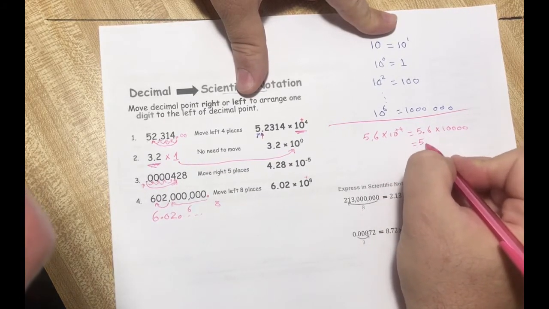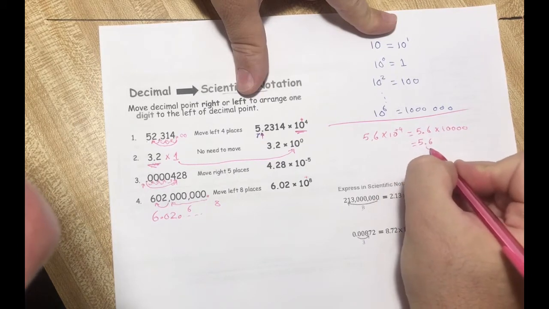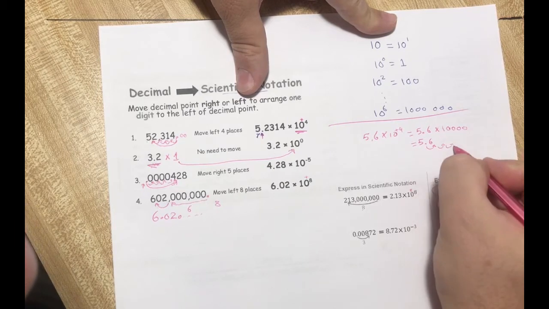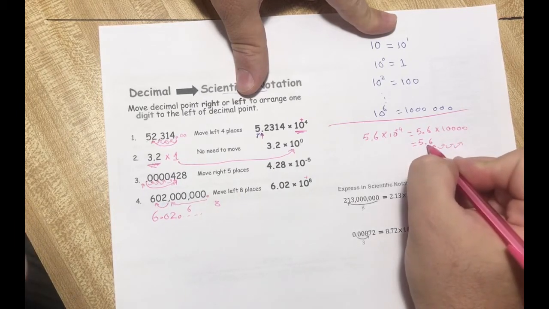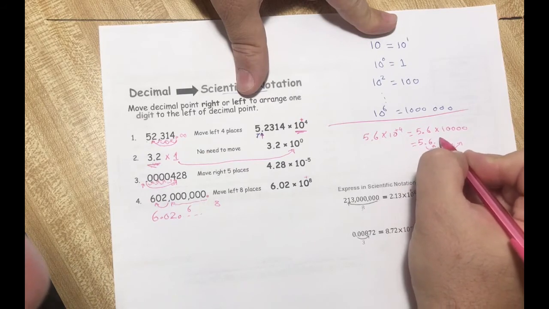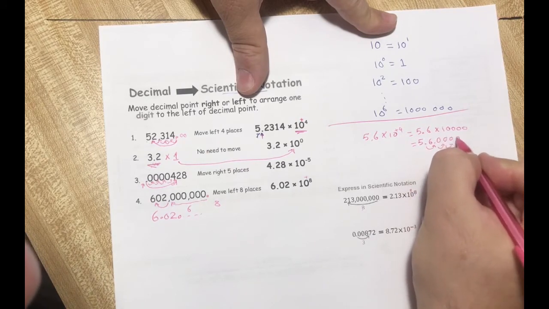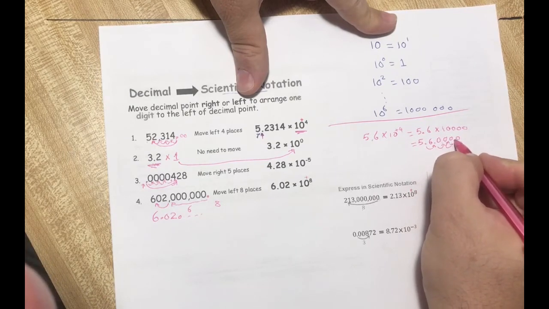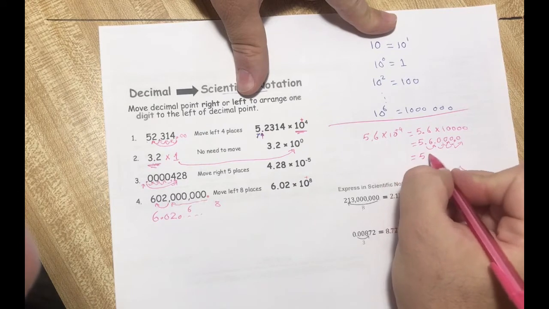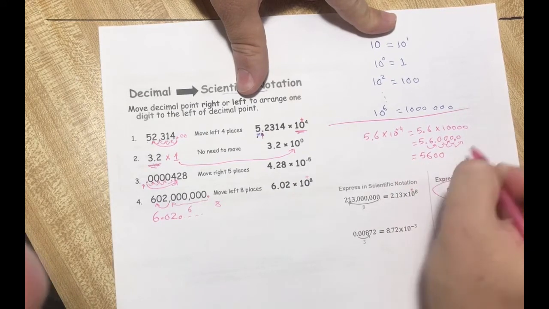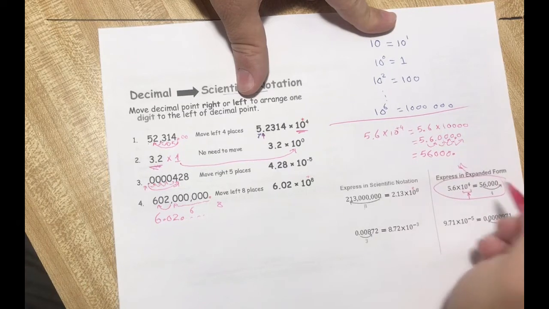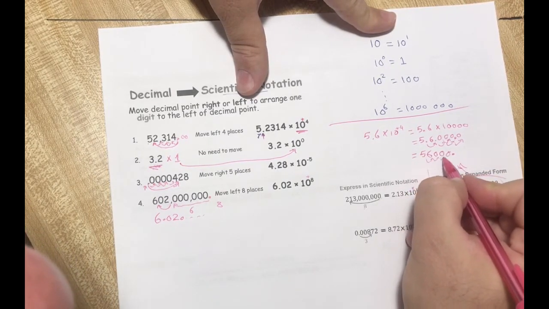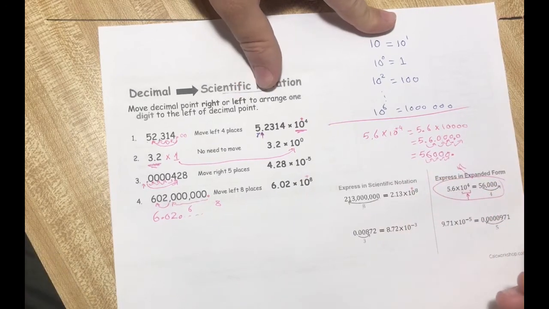We now can move the decimal point to the right 4 steps. The first step will be here. The second step we will have zeros. So second step, third step here, and fourth step here. So our number will be 56,000, and this is the decimal point because we moved the decimal point 4 steps to the right.